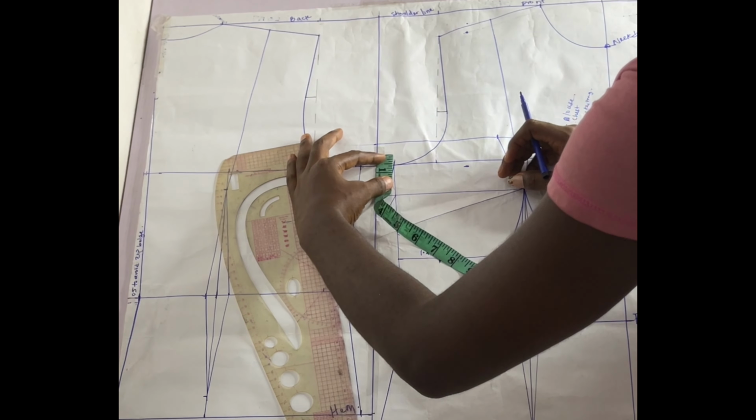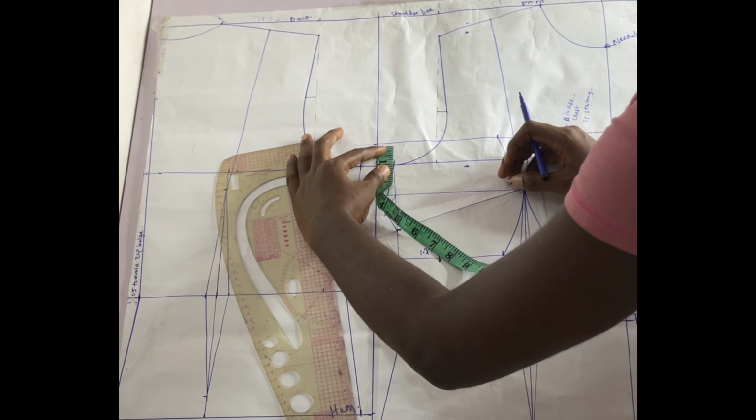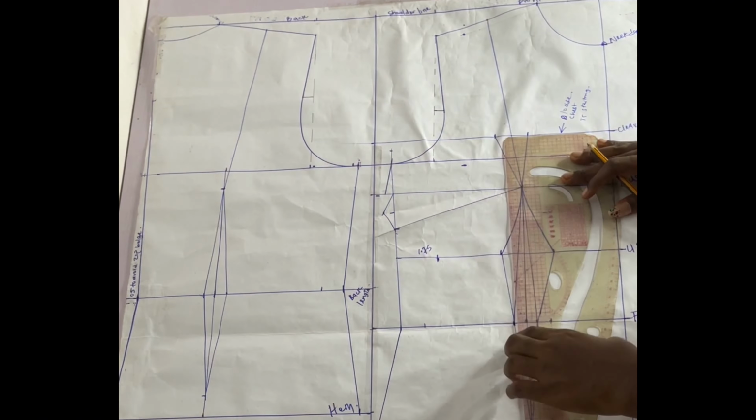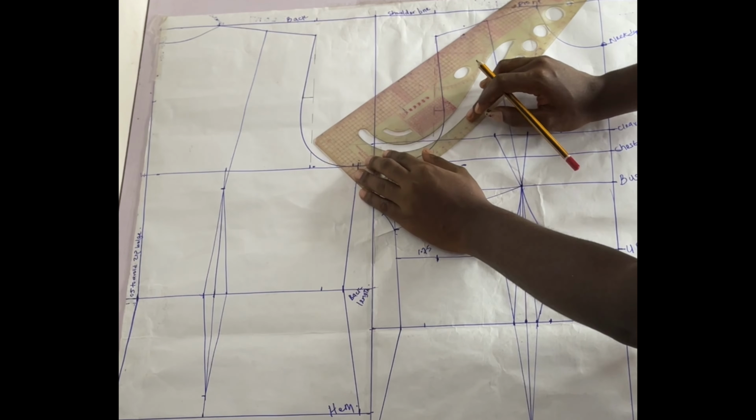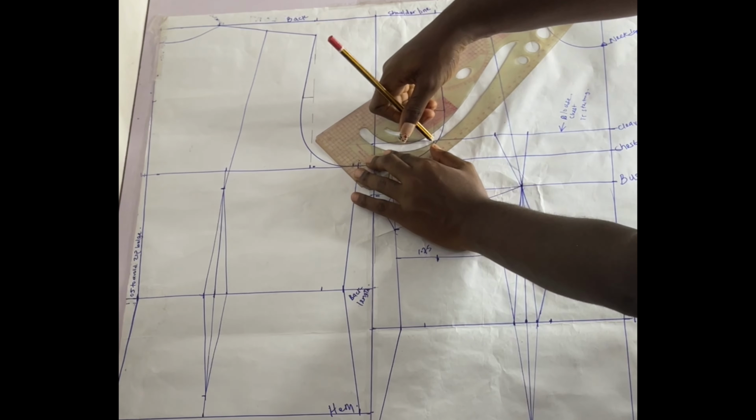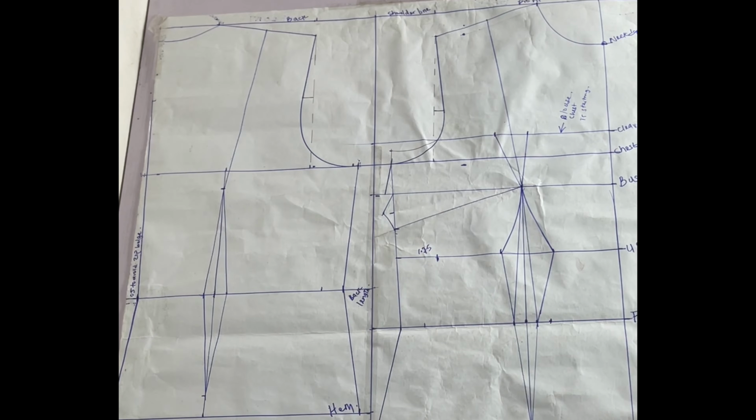Because we don't want our armhole to be too opened, we'll have to go up by 1 inch on the armhole point. Since our top is like a tube top, we'll go up by 1 inch. We'll also do the same for the back bodice, but I'll be showing you that when I'm working on the back bodice.